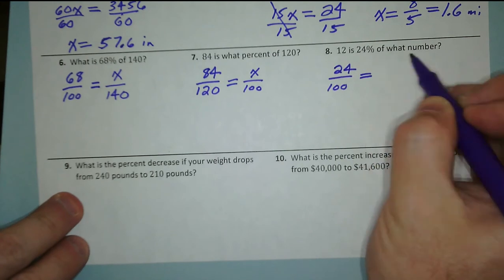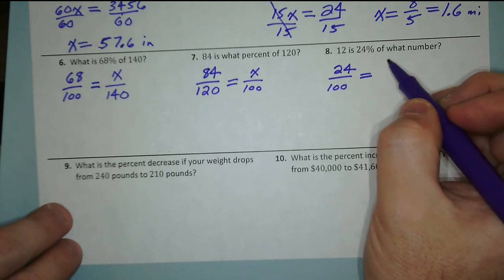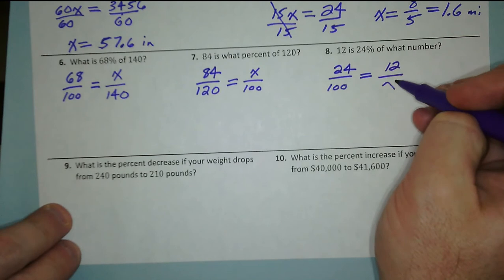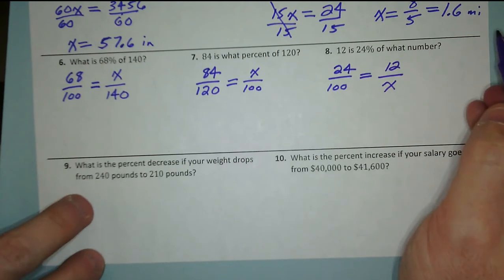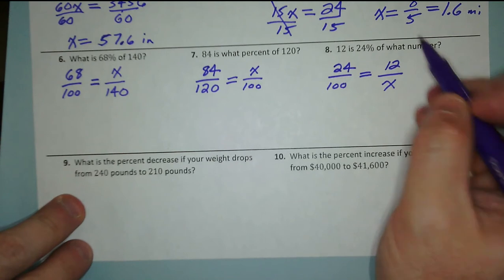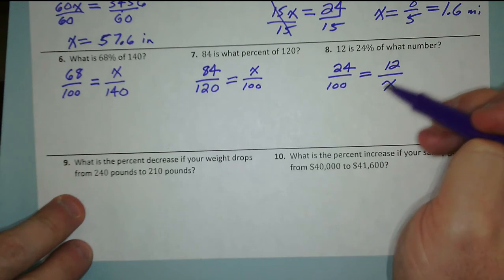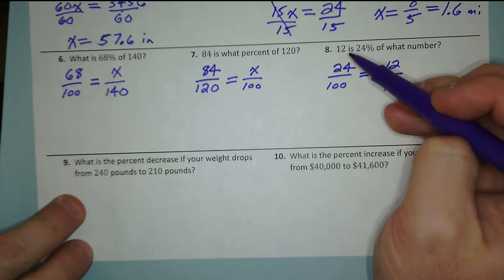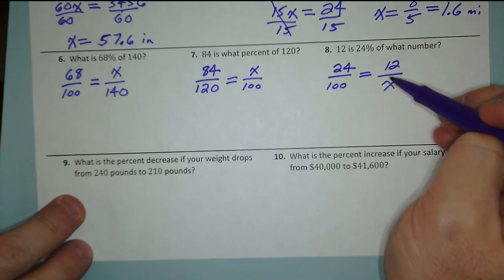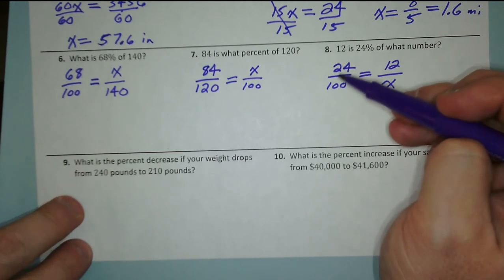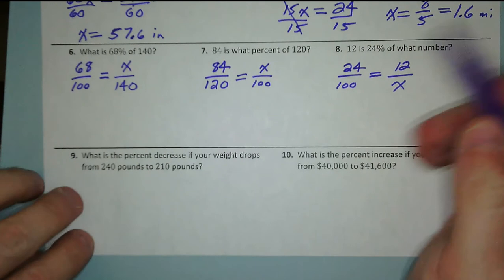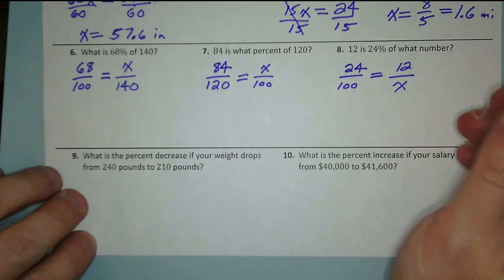In this situation, 12 is the part, and we don't know the whole. 12 is the 24%, but out of what? So 12 out of what would be the equivalent to 24 out of 100. So what number would make this fraction equal to 24 out of 100? Again, you can now cross multiply and solve for x.